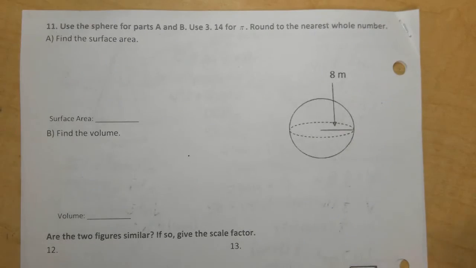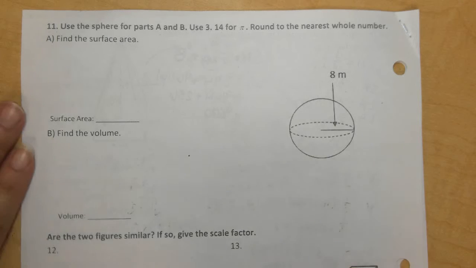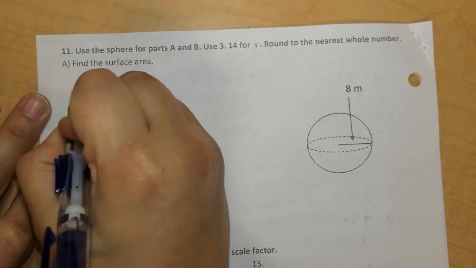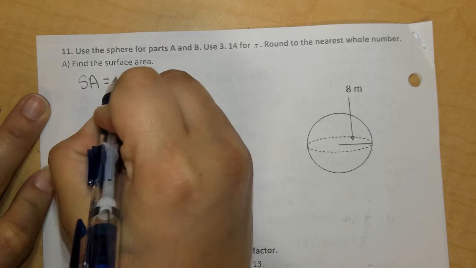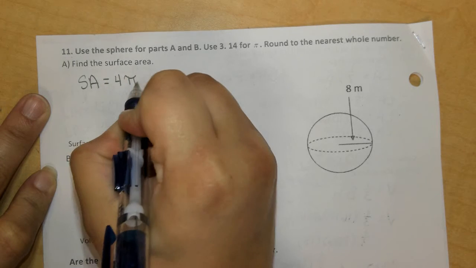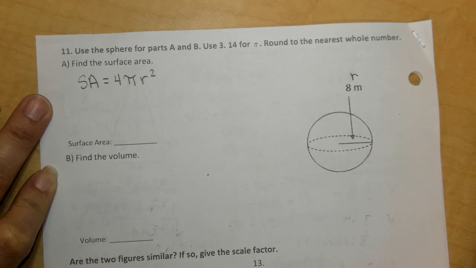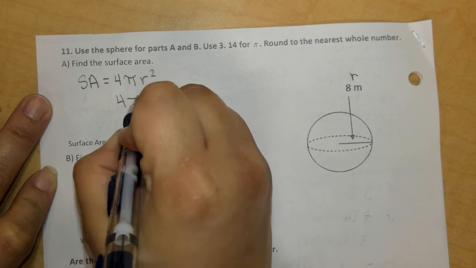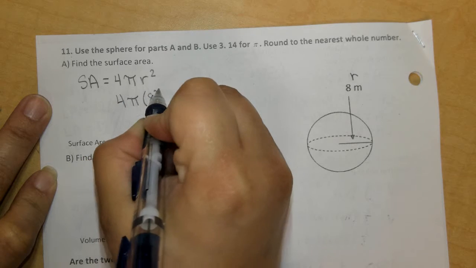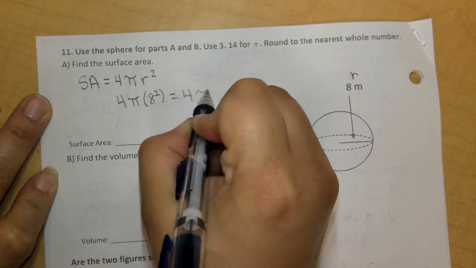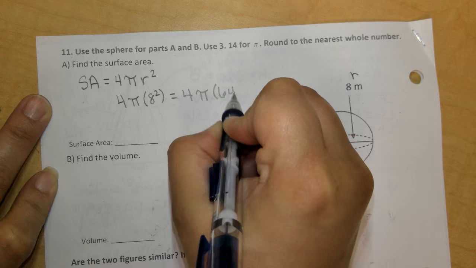Okay, for number 11, it says use the sphere for parts A and B. Using 3.14 for pi, round your number to the nearest whole number. So for the surface area, this is just 4 pi r squared. So our radius is 8. So 4 pi 8 squared. This gives me 4 pi 64.